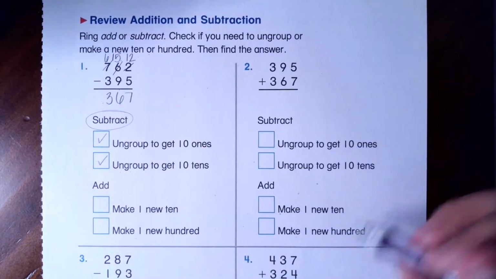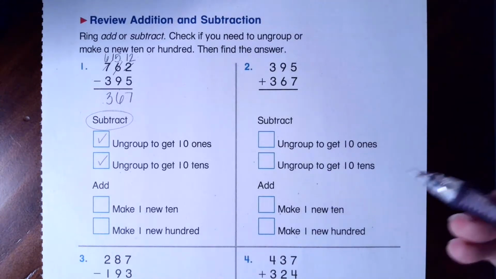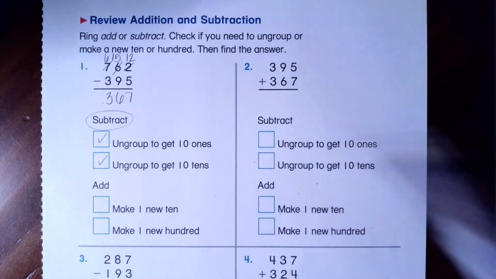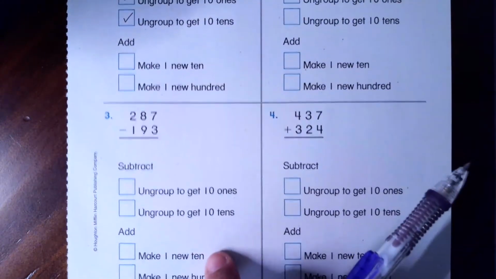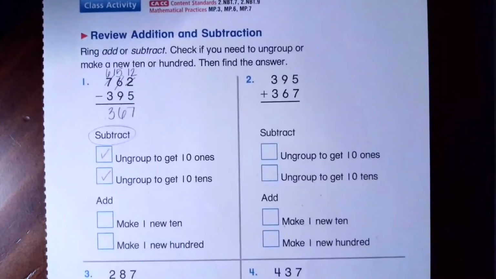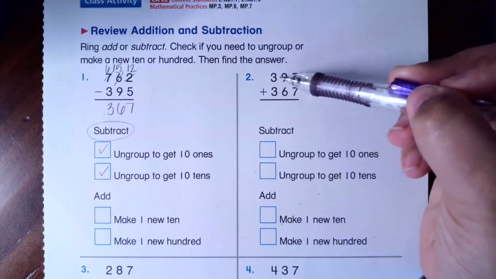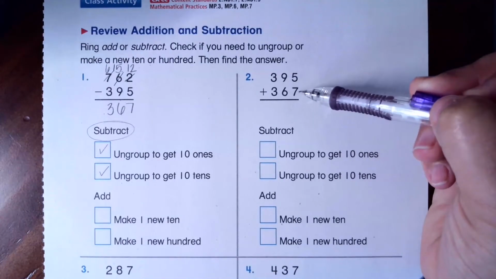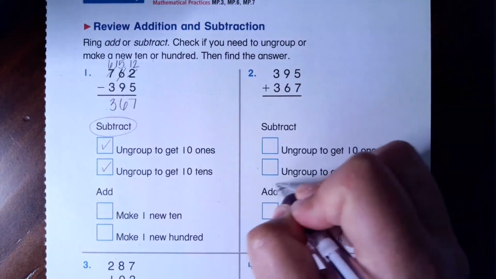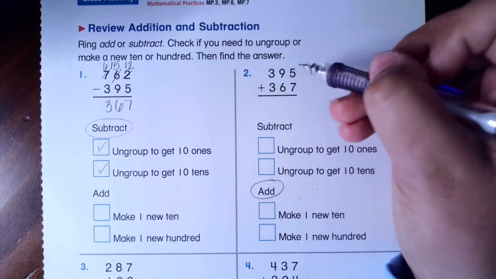Now let's move on to the opposite, which is addition. If you would like to pause the video and do number 3 right now, the other subtraction, that is totally fine with me. For addition, here we go. We have 395 plus 367. I know I'm adding, so I'm going to circle my adding. And I'm going to get started.